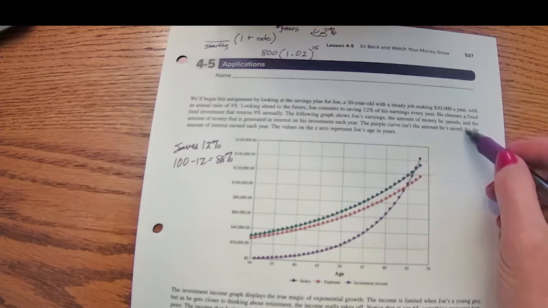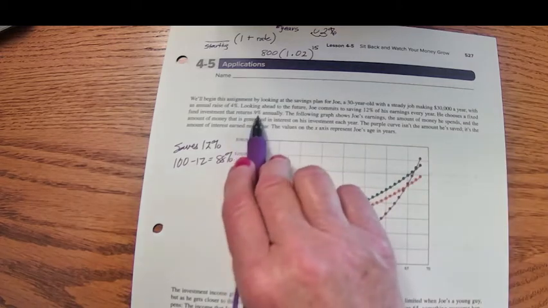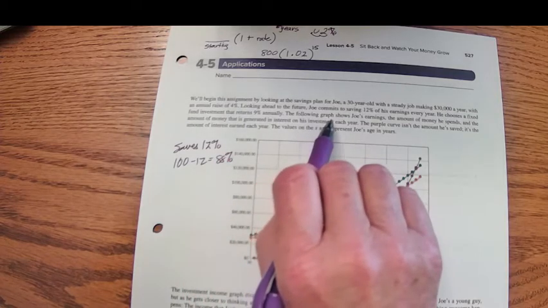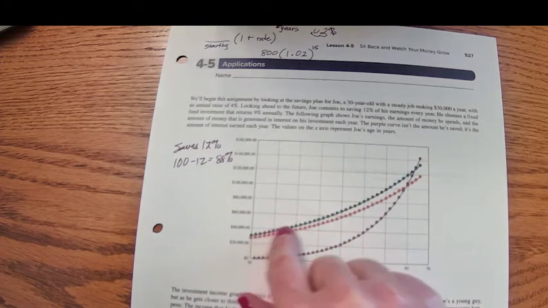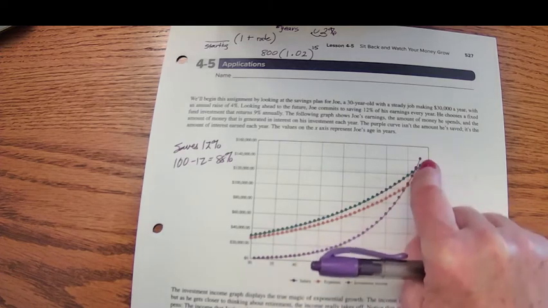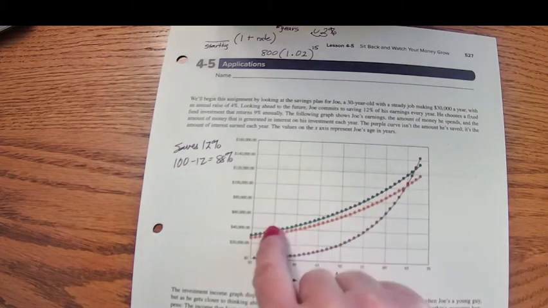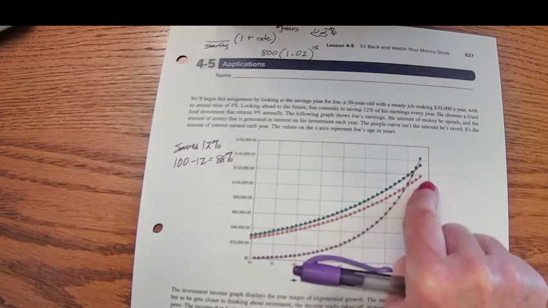He chooses a fixed fund investment that returns 9% annually. The following graph shows Joe's earnings, that's the green bar, going up at 4%. It also shows the amount of money he spends, that's the gold. He always spends less than he makes because he's putting some money away.